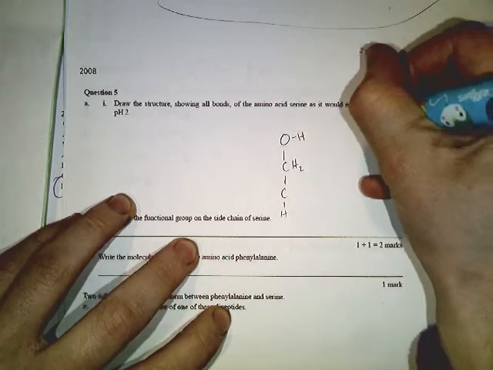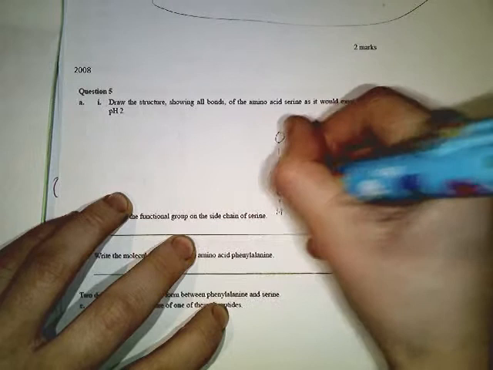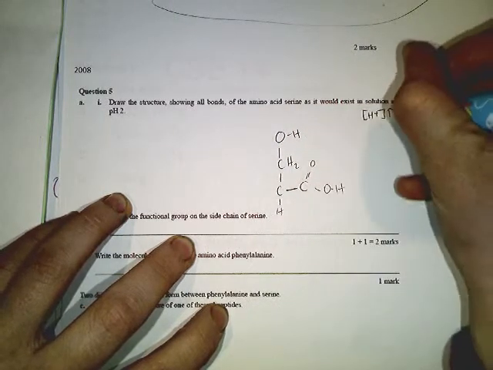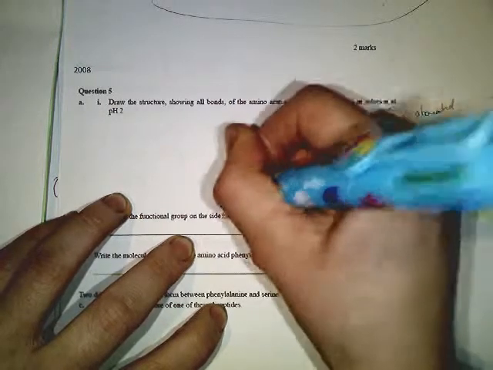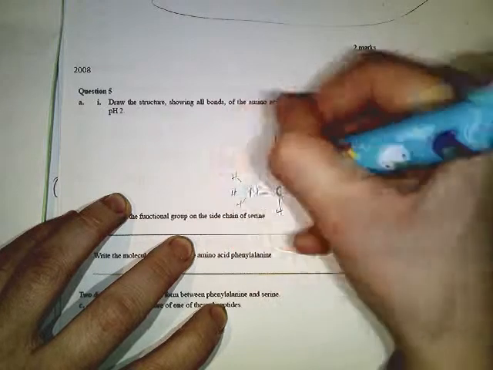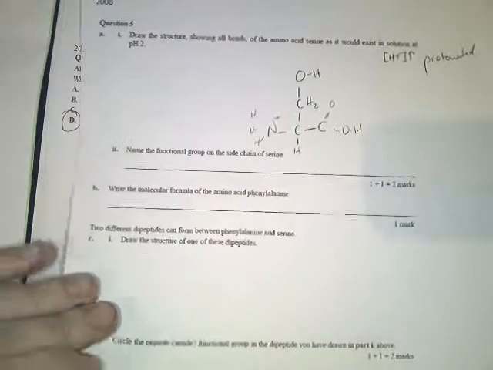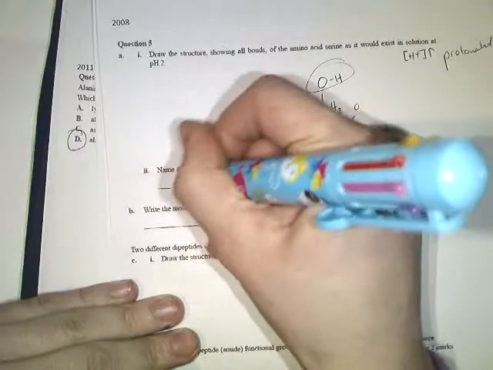Now, pH 2, we have a concentration of H+ which is high. That means everything would be maximum protonated. And we have an NH3 group, which is protonated as well. Name the functional group on the side chain of serine. Well, it's a hydroxyl group.